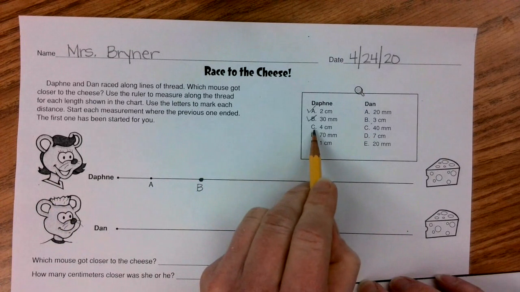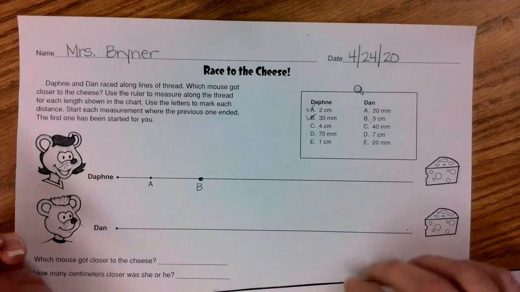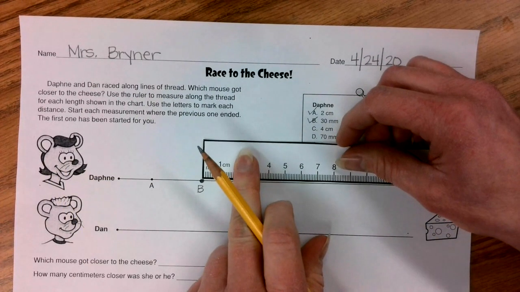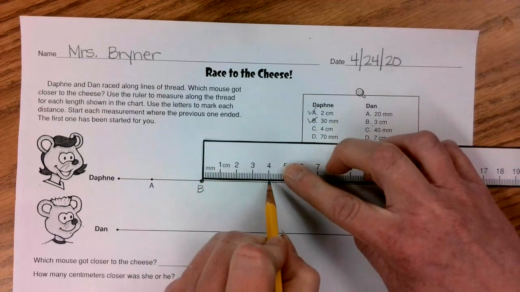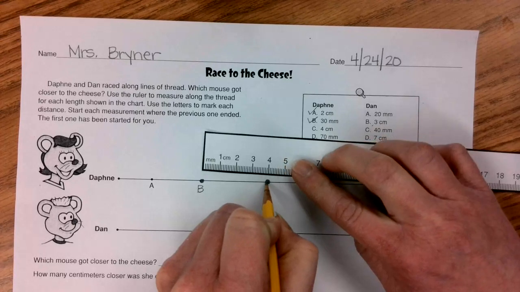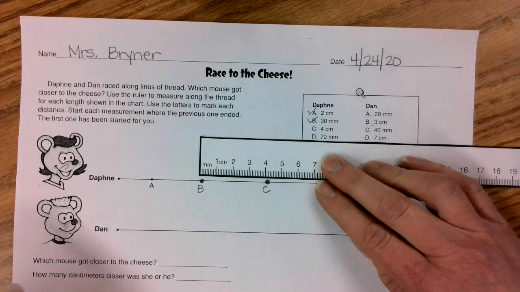Then Daphne, after that, she went 4 centimeters. So line up with your B. And 4 centimeters is right here. So we need to label that with a C. Okay.